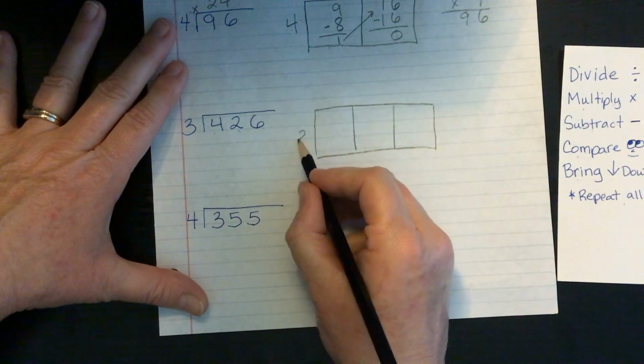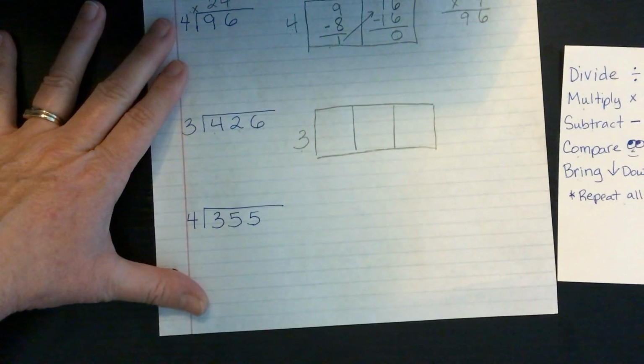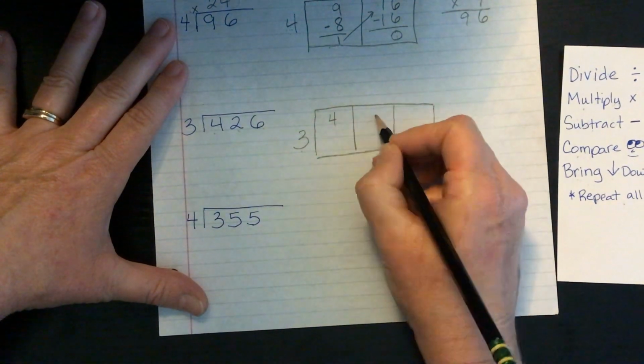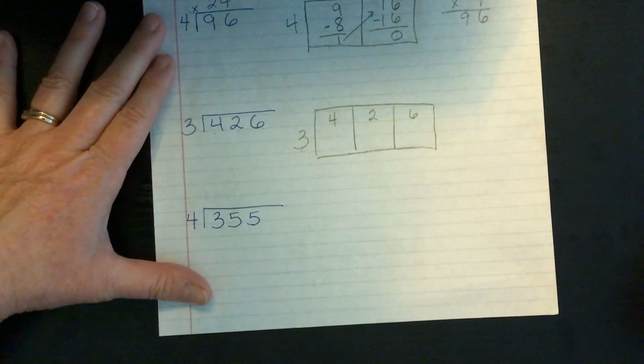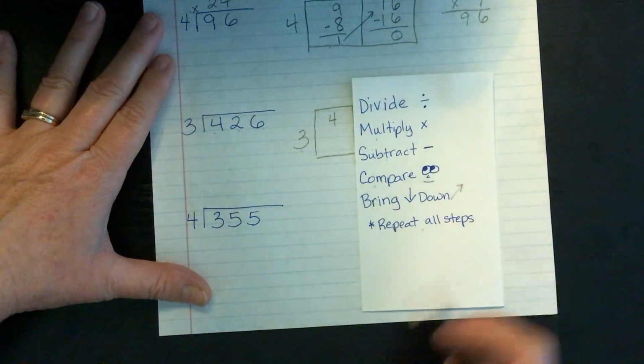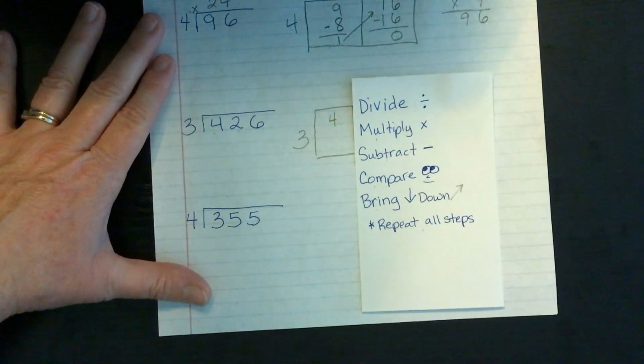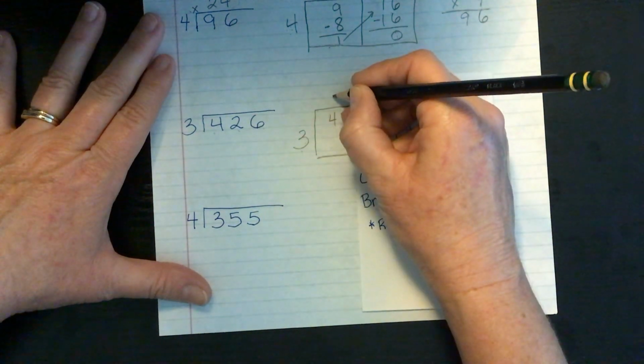I'm dividing by 3 as my divisor, the number I'm dividing by. I have a 426. So I'm going to shrink it back down now, make it easier. 3 divided into 4. Well, okay, how many 3s are in 4? 3 times what gets me as close to 4 without going over? That's right, there's only 1.